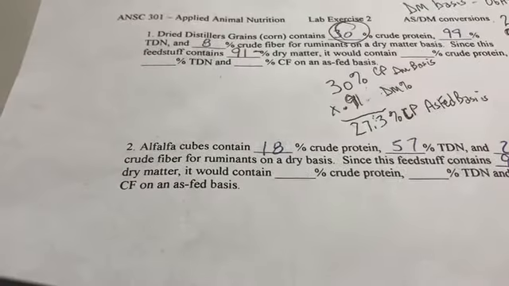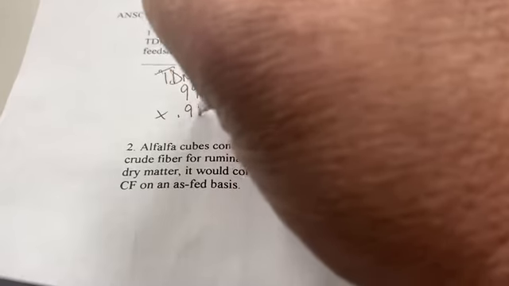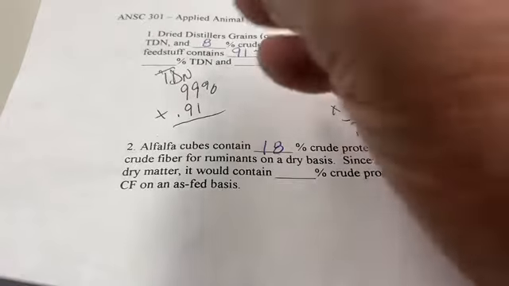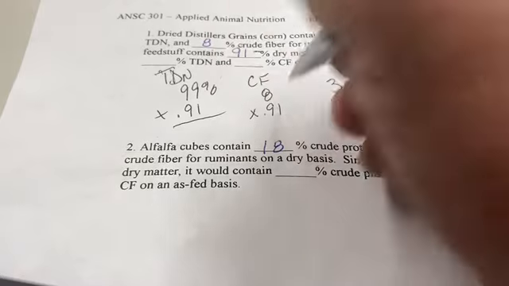So complete the problem here. We've got a TDN value that is 99%. Multiply by our same dry matter. Likewise, we'll take our crude fiber at an 8, and multiply by our same dry matter.